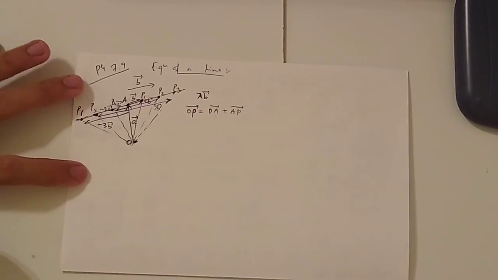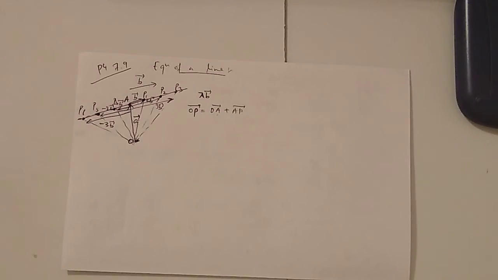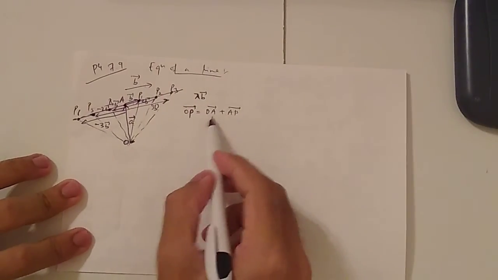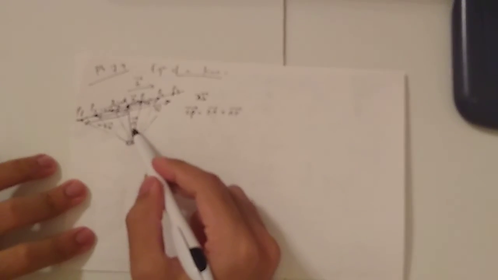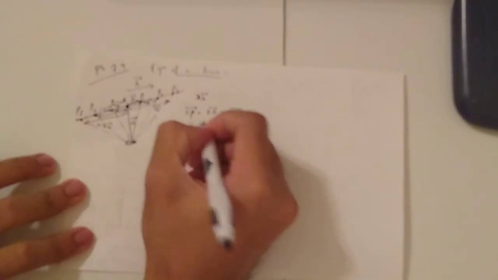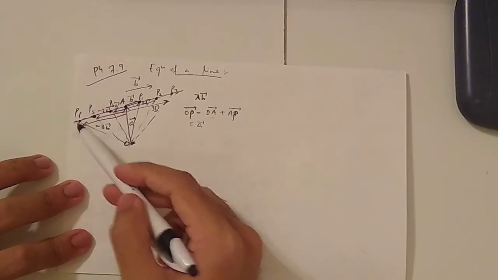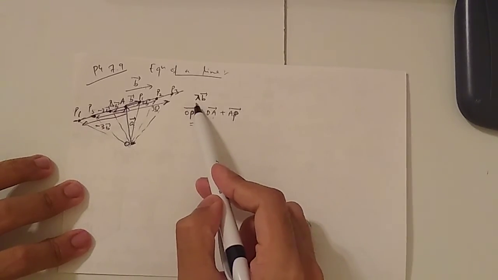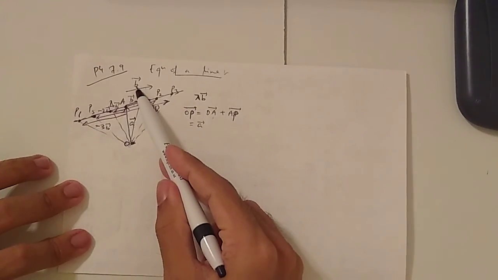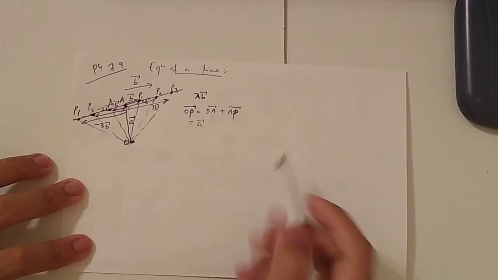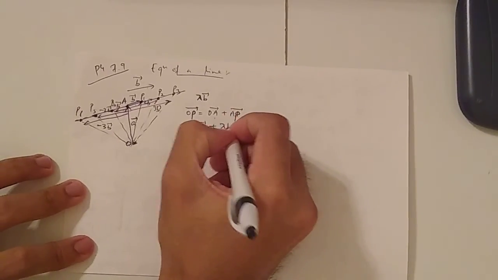OA has position vector a, and AP, depending upon where P is, P could be anywhere along the line, is going to be a multiple of the vector b. So it is equal to plus lambda b, where lambda can change.